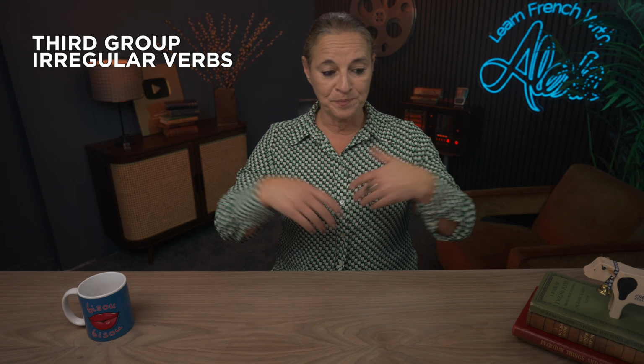This is called les verbes du troisième groupe, or the third group verbs, and they are highly irregular. Now, third group verbs are irregular and their past participle, unfortunately, must be memorized, okay? Why is that? Because they don't follow one single pattern. Unlike the ER verb, where you have just an E with an accent aigu, or the IR verb, where you have just an I in the past participle, irregular verbs do not follow this pattern.